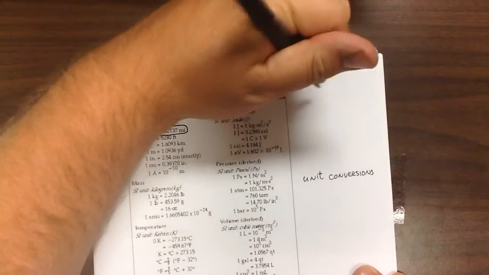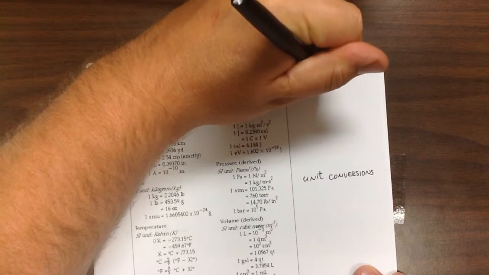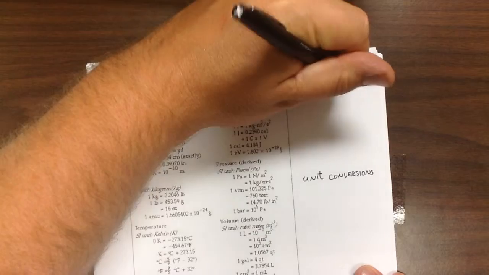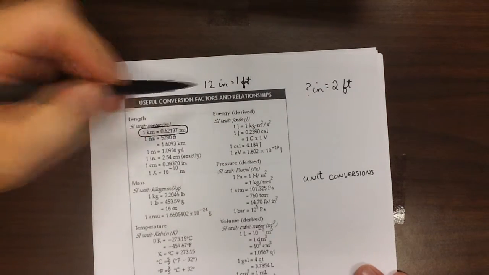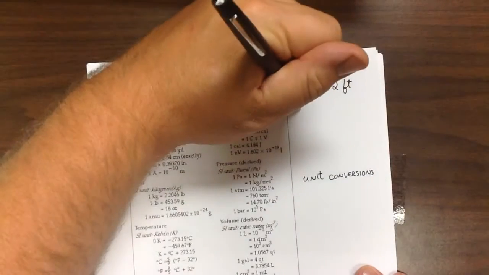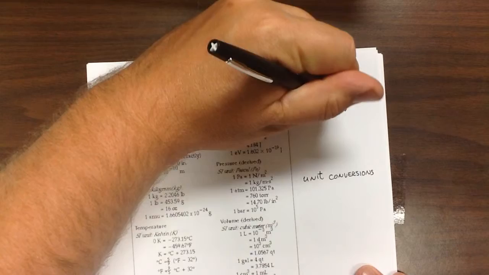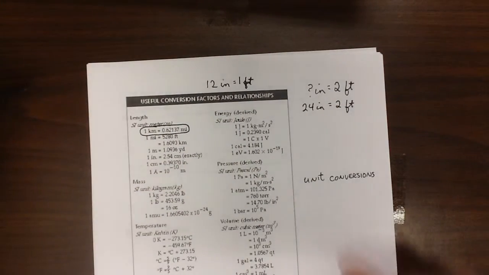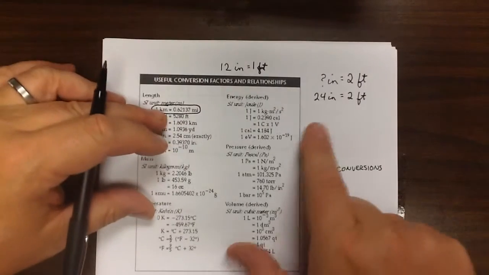If I were to ask you how many inches are there in 2 feet, most of you could probably do that in your head because for each 1 foot there are 12 inches, and that would make for 24 inches in 2 feet. And so we've just solved a factor label or dimensional analysis problem in our head.